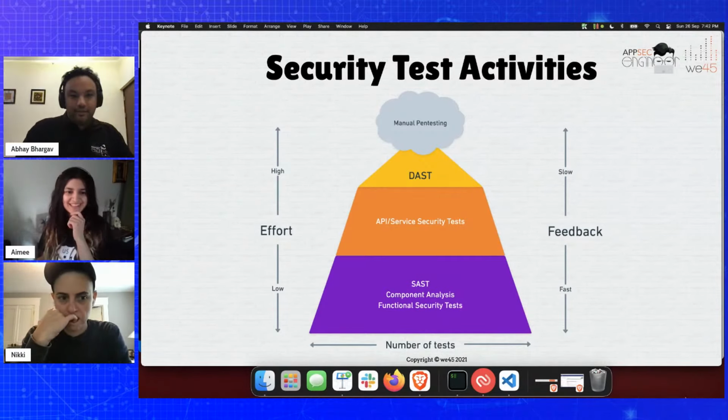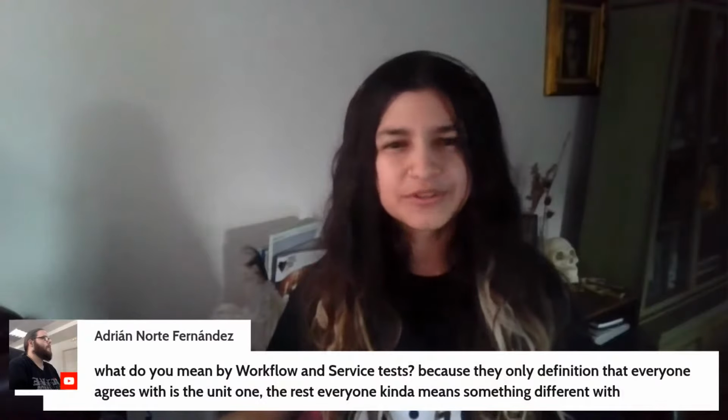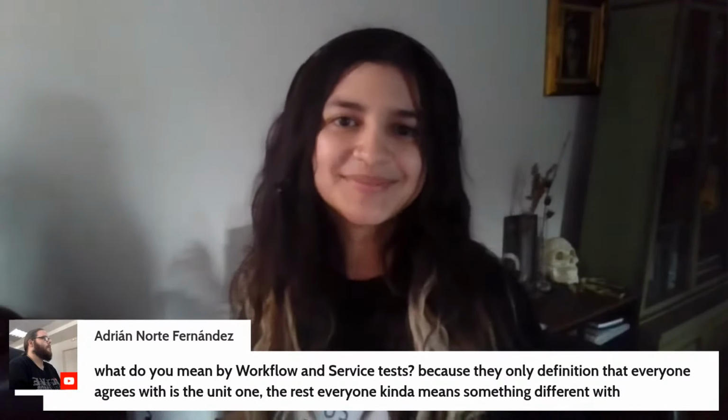So one point is, um, yeah, sure. Just one moment. We got something in the chat, because I think most people agree on what a unit test is, but they wanted to know what you mean by workflow and service tests, since those definitions tend to differ among people. So if you could clarify.